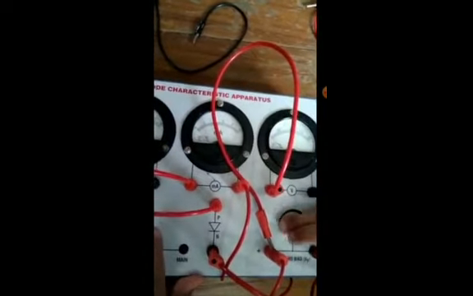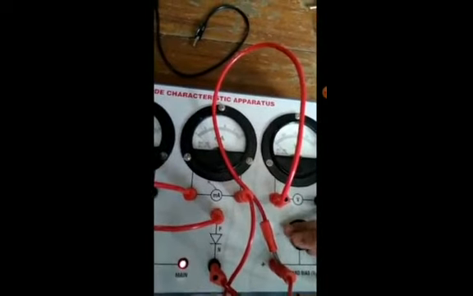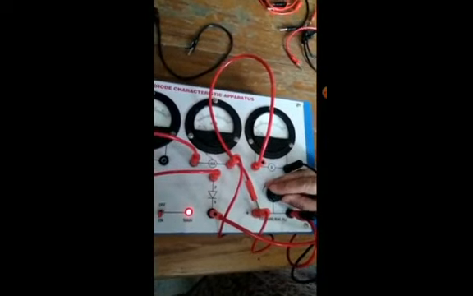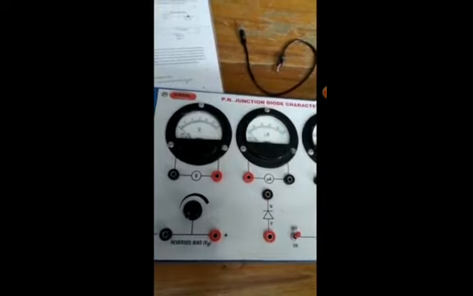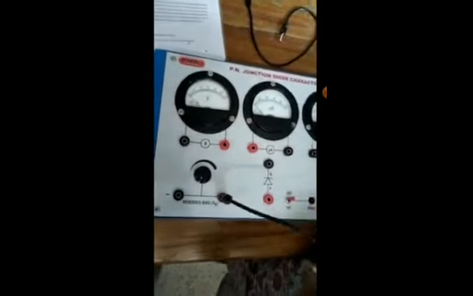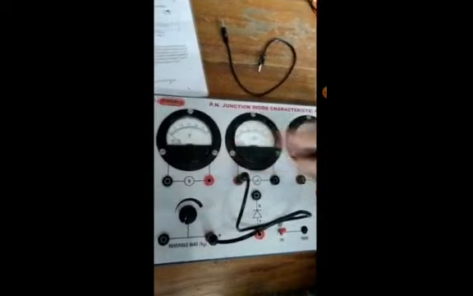Now you have to rotate this knob and check whether the milliammeter and voltmeter pointers are initially at 0. Then when you slowly rotate the voltage, you will see the readings that are given out, and you have to note down the readings.